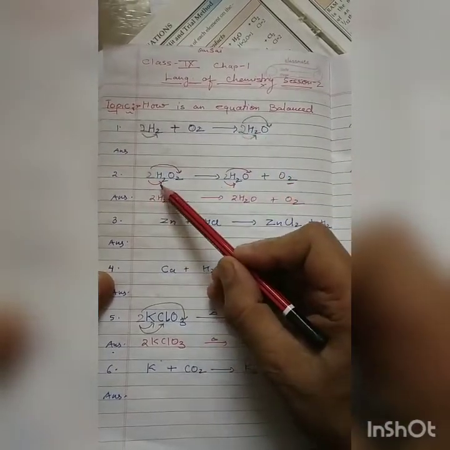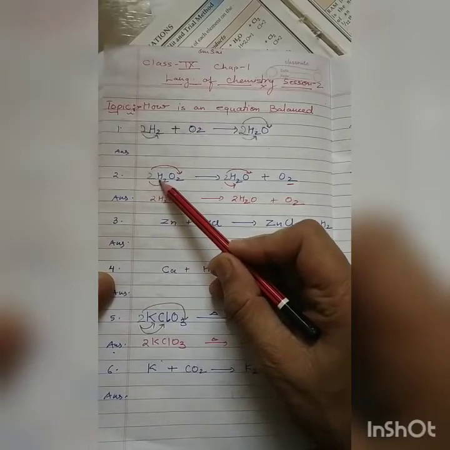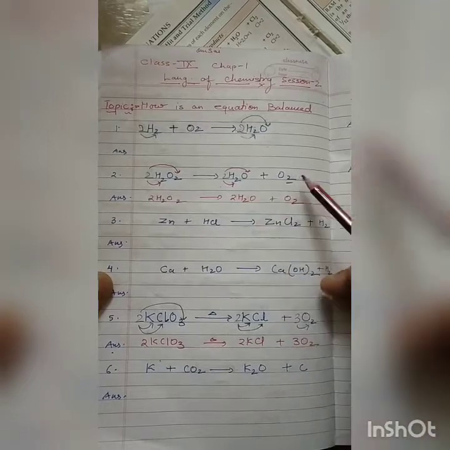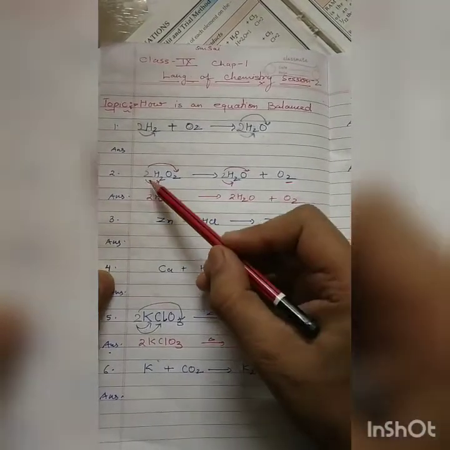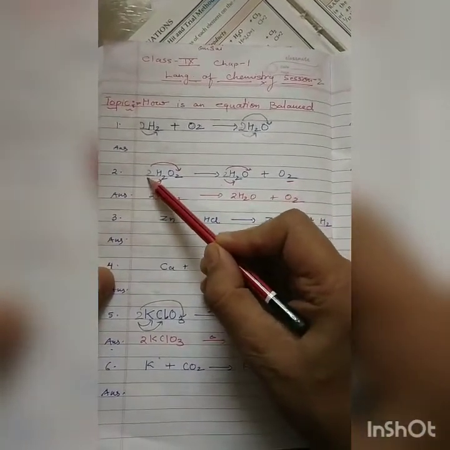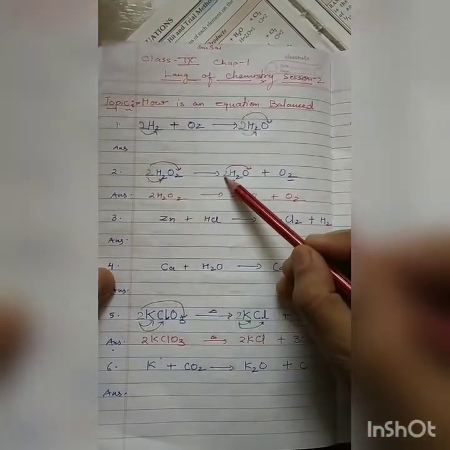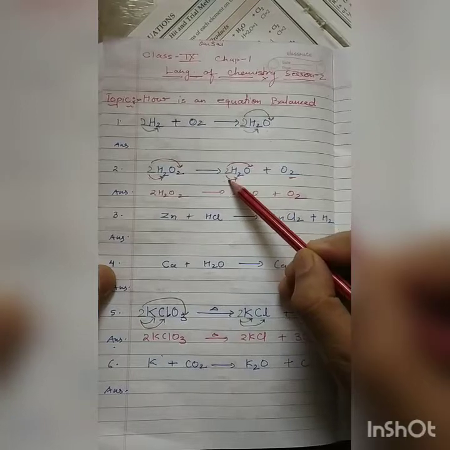Now this is the second equation. This is hydrogen peroxide will give you water plus oxygen. So this I have already balanced by writing 2 over here. 2 into 2, so hydrogen will become 4. Here also we have to write 2. So 2 into 2 is 4.